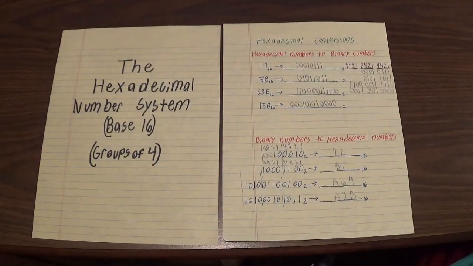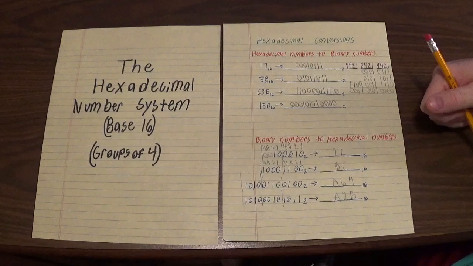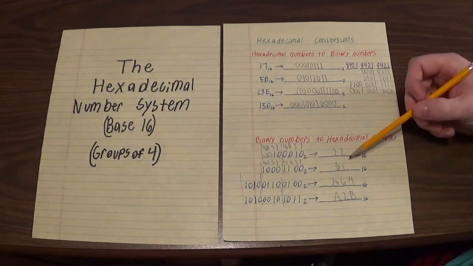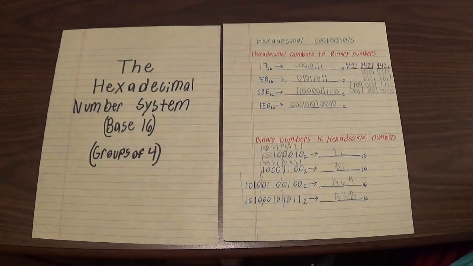So that's how we convert the binary number into a hexadecimal number. So again, just working your way right to left, divide it up into groups of 4. Use your 1, 2, 4, 8 and add up where the ones are. And remember, anything that is 10 or higher will be a letter, not a number. Okay? So hopefully that gives you good information to be able to count and convert with hexadecimal numbers.